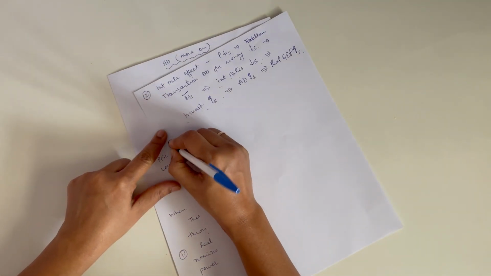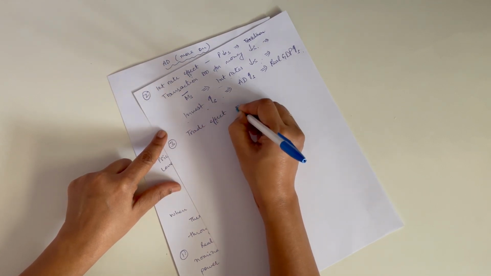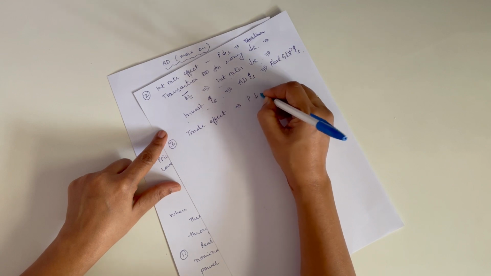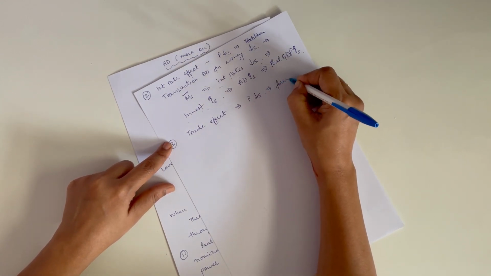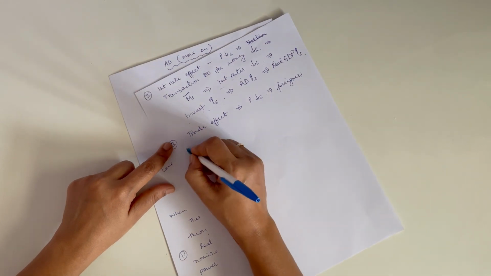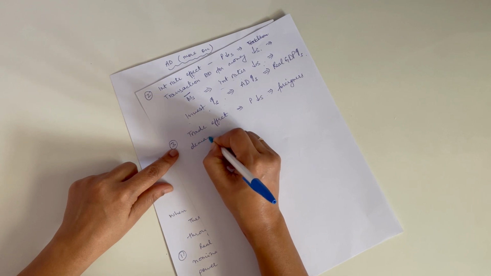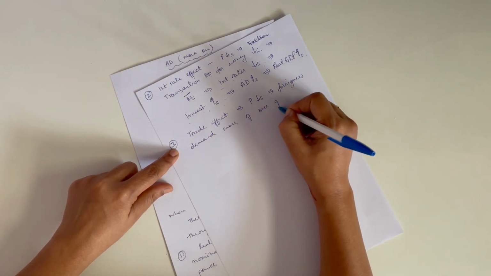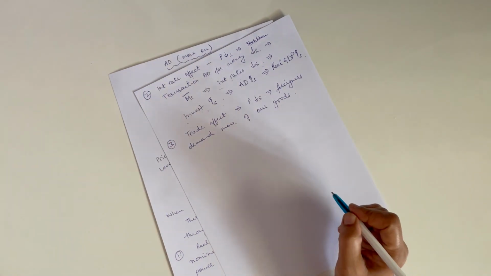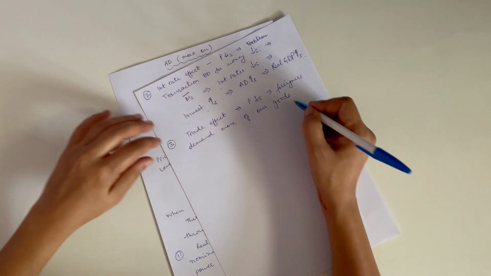And the third effect that we talk about is the trade effect. Now what happens when there's a fall in prices? When there's a fall in prices, for foreigners our goods become cheaper. So foreigners demand more of our goods, because for them our goods become cheaper as the domestic prices have fallen.